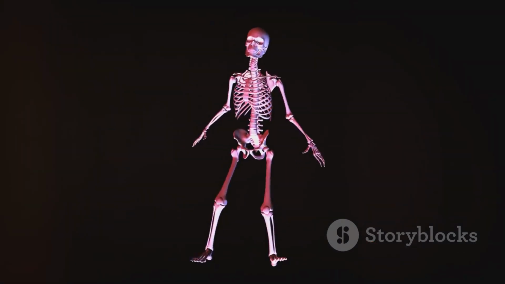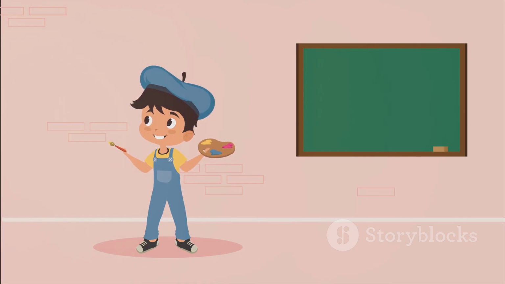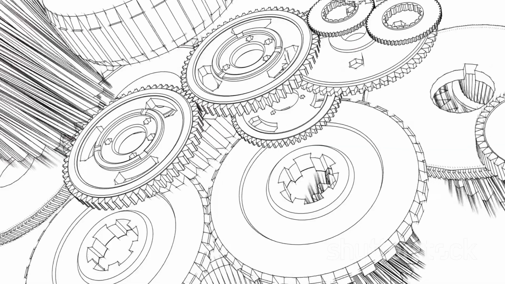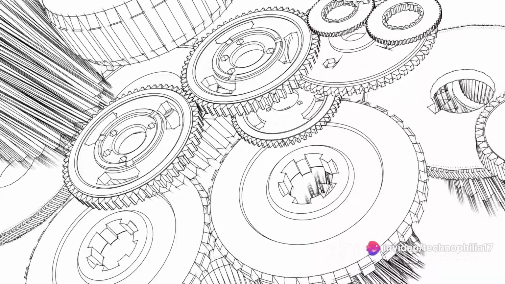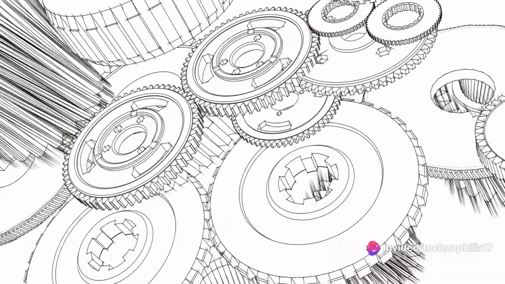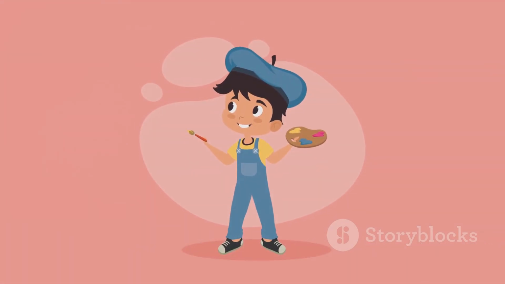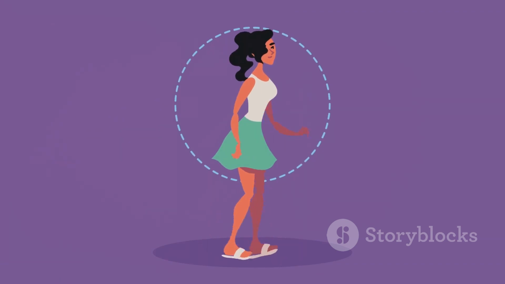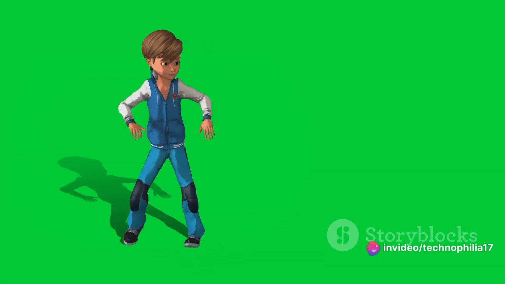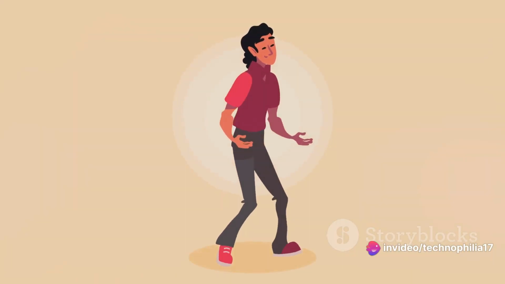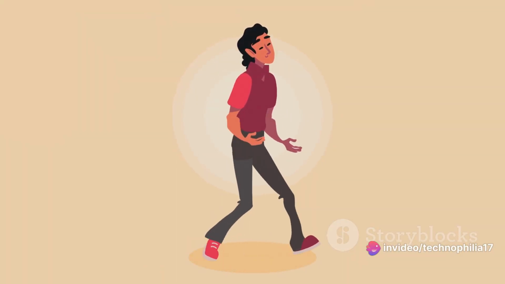First, you need to create an animation blueprint. Think of it as the skeleton of your character's movements. Here, you specify the different states your character can be in, such as walking, running, or jumping. The second step is to create the actual animations. This is where you specify how your character moves from one state to another. For instance, how does your character transition from a walk to a run? This is done through a process called keyframing, where you specify the start and end positions of each movement.